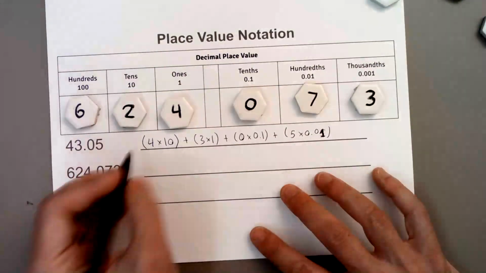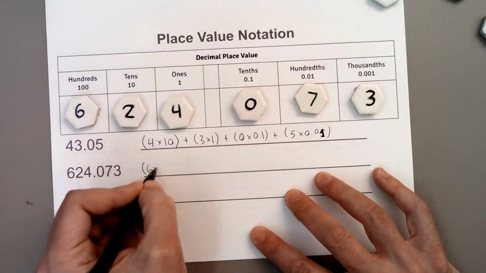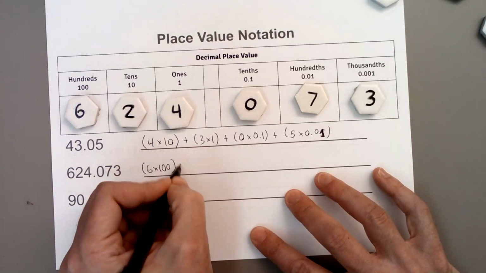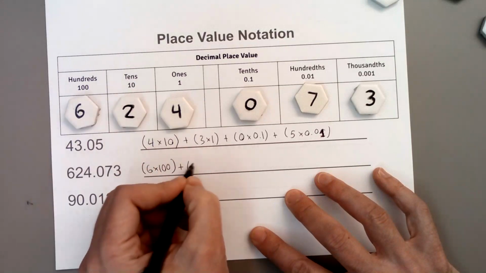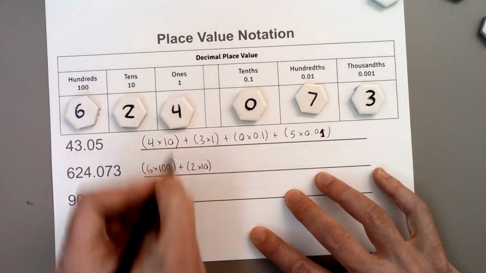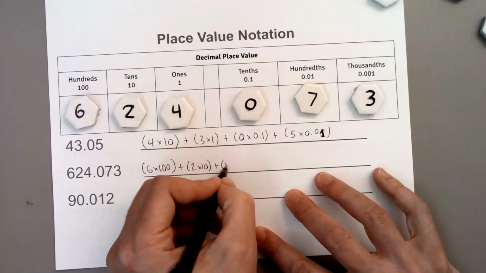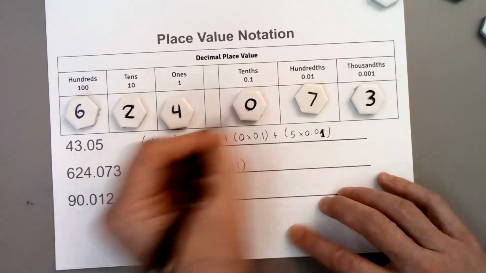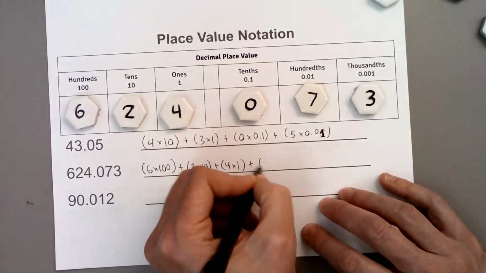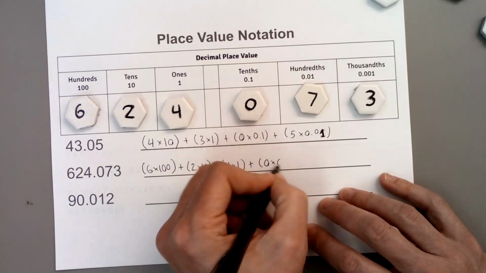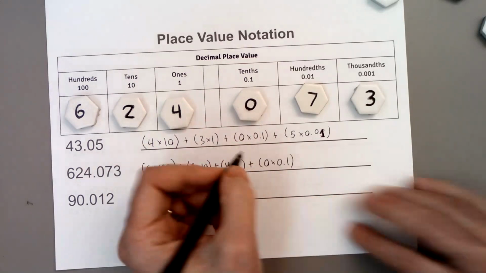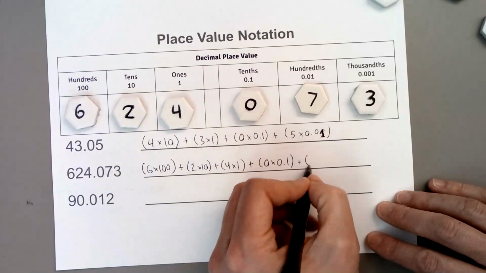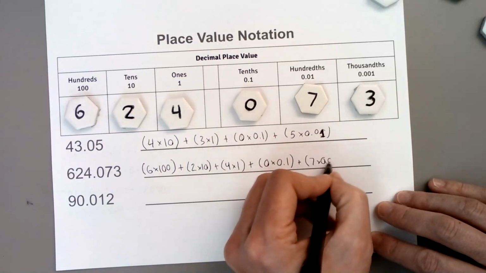So 6, this is in the hundreds place, 6 times 100. The 2 is in the tens place, so 2 times 10. The 4 is in the ones place, 4 times 1. The 0 is in the tenths place. Sadly, the tens place is getting no love today. The 7 is in the hundredths place, so 7 times 100th.